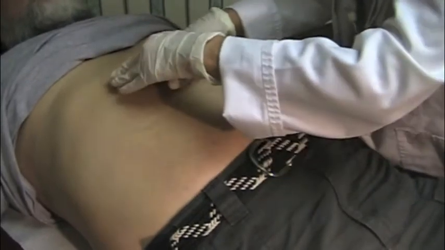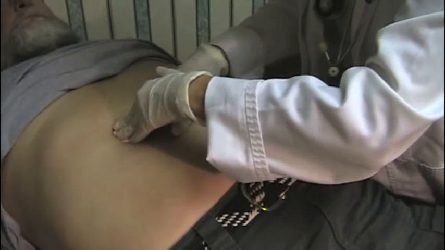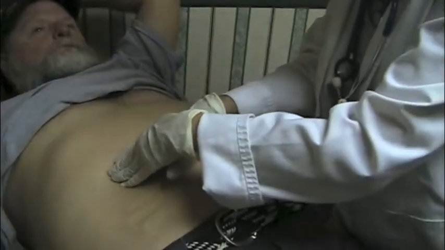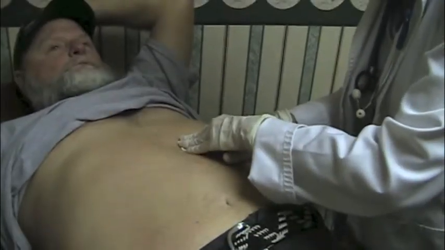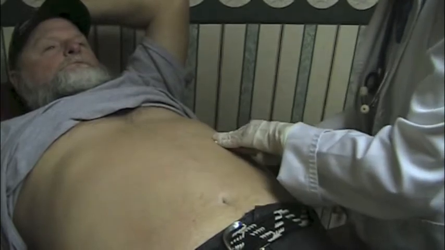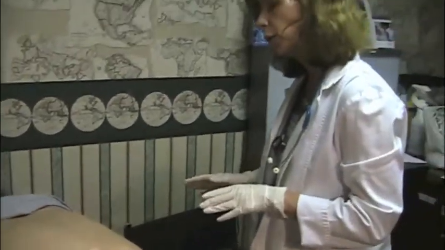Continue through all 4 quadrants, again observing for any facial grimacing or muscle guarding, which would indicate pain or tenderness. Pain and tenderness in the right lower quadrant may indicate appendicitis.